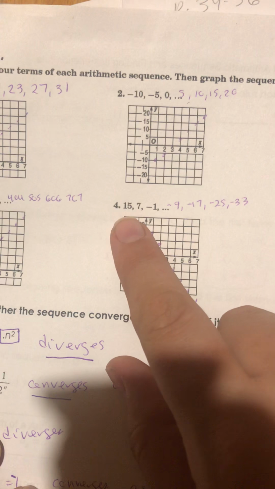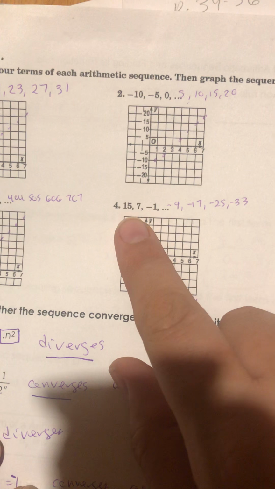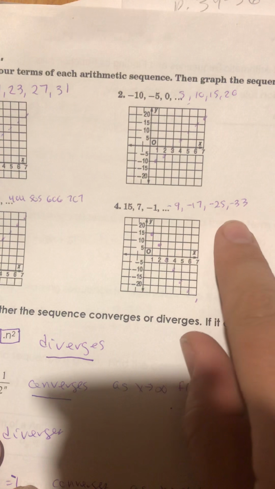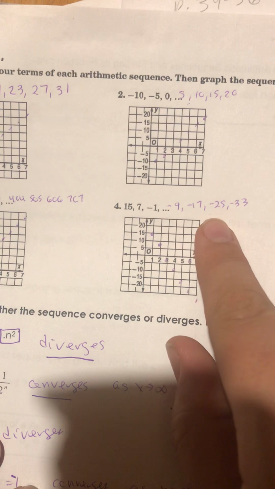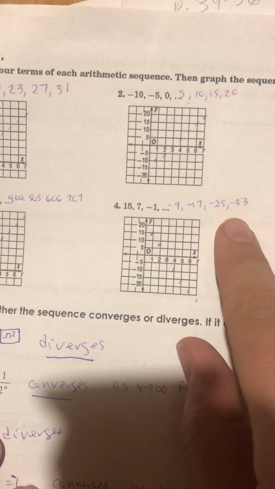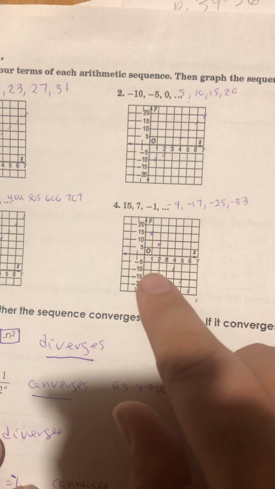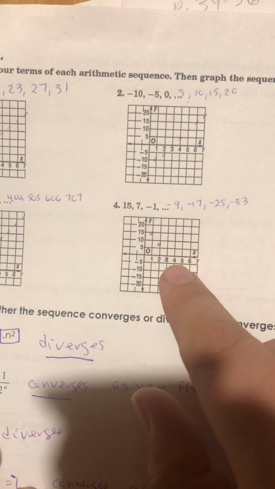Number 4, what are we doing here? We are subtracting 8. Subtracting 8 each time. So it becomes negative 9, negative 17, negative 25, negative 33. So we are applying the first term as 15, the second is 7, the third is negative 1, fourth is negative 9, etc.